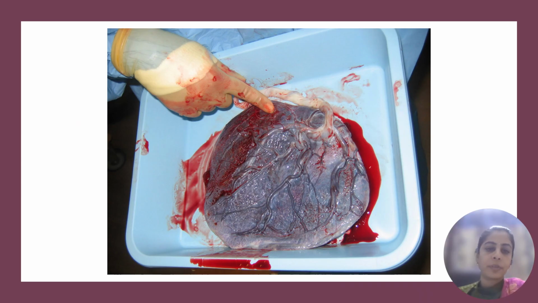Here is a picture of the real placenta. This is the fetal surface where the umbilical cord is present, which carries the blood vessels, veins and arteries. The other side is the maternal surface where it is attached. During the delivery, we will remove the placenta, so membranes will be torn and we cannot see properly. And if we see the other side, it is fleshy, bloody, with cotyledons. We can see these cotyledons also. So this is the picture of the real placenta.